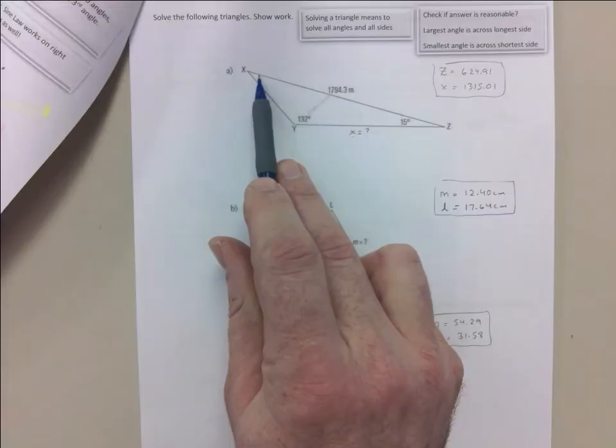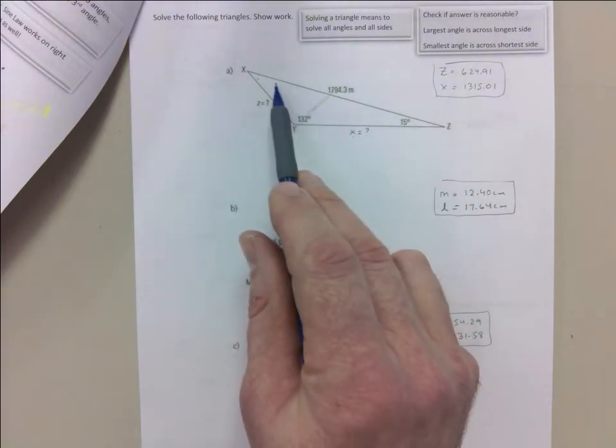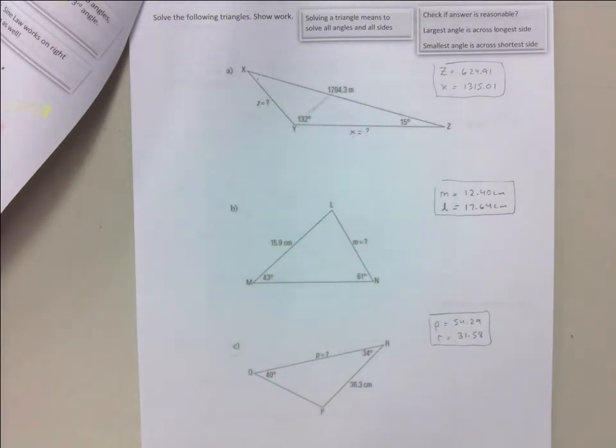Then you're going to solve for side X. But you need angle X, right? How would you find angle X on that one? Sum of triangle. They all should always add up to 180. Anyways, practice this before we do angles, okay?